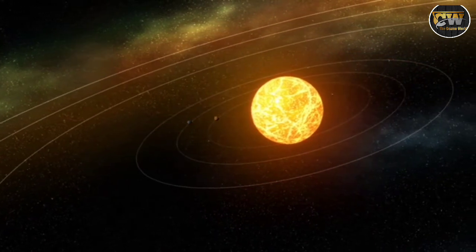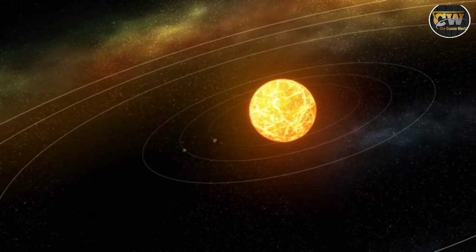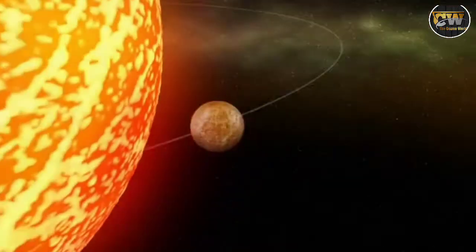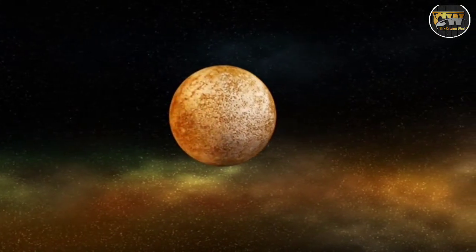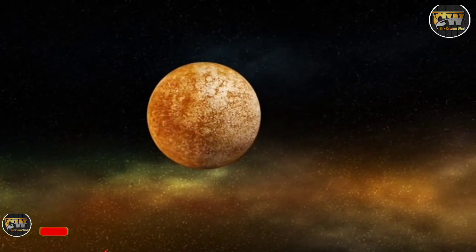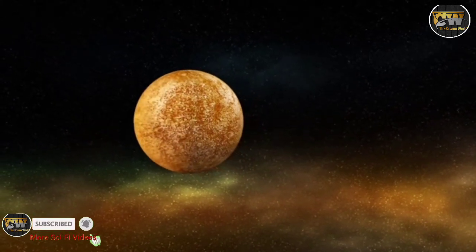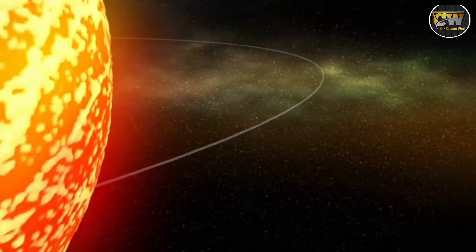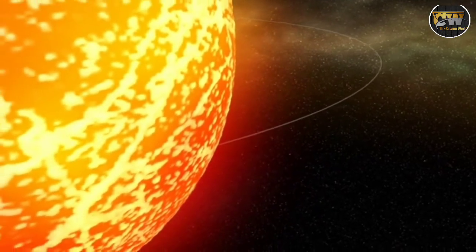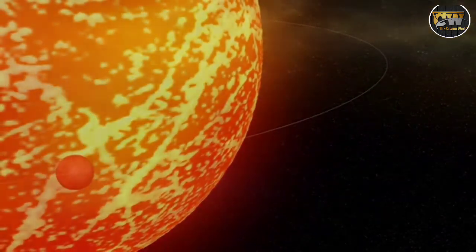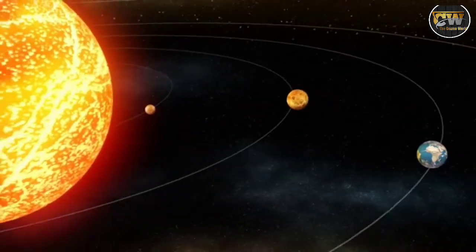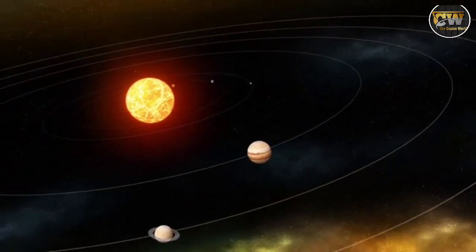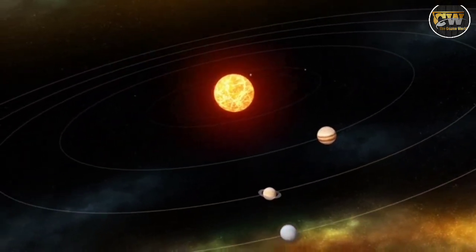The time taken by a planet to complete one revolution is called its period of revolution. Besides revolving around the sun, a planet also rotates on its own axis. The time taken by a planet to complete one rotation is called its period of rotation. There are 8 planets that revolve around the sun. The 8 planets in their order of distance from the sun are Mercury, Venus, Earth, Mars, Jupiter, Saturn, Uranus, and Neptune.